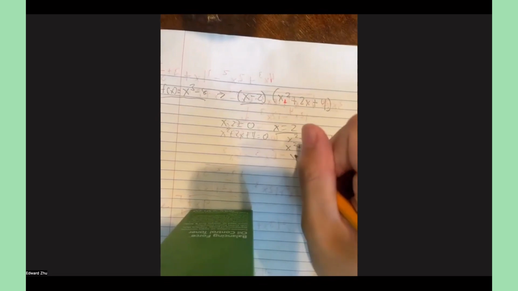Next, this one is a bit more complicated. x squared plus 2x equals -4. You would move the 4 onto that side, and then you would use the formula of b over 2 squared to solve the problem. So b in this case is 2, so b over 2 squared is 1. So you would get x squared plus 2x plus 1 equals -3. You just add 1 to each side, and there we go. You can finally factor it into x plus 1 squared equals -3.